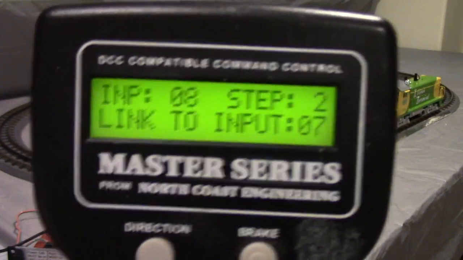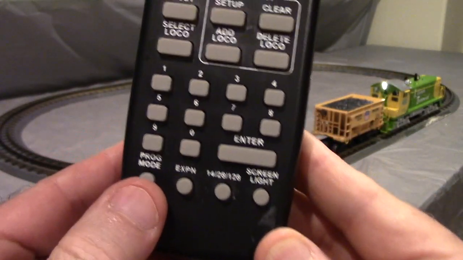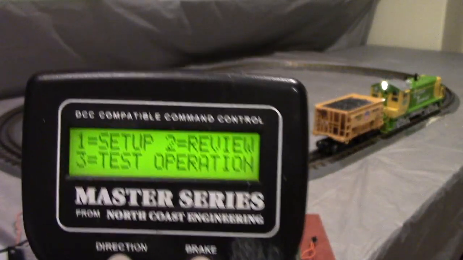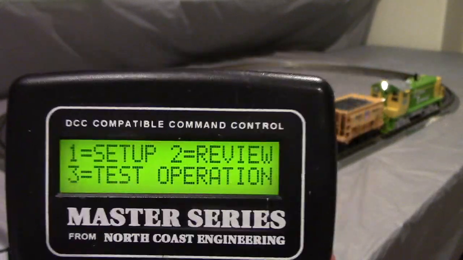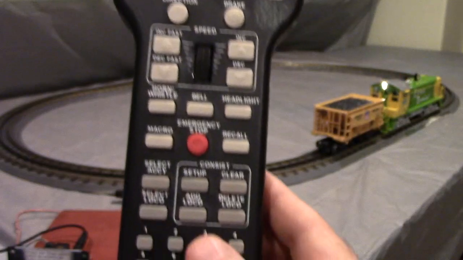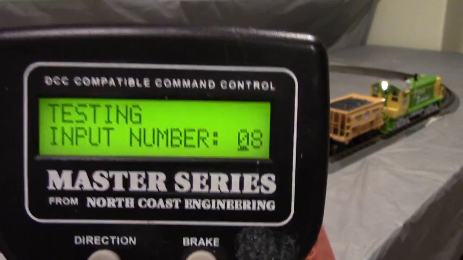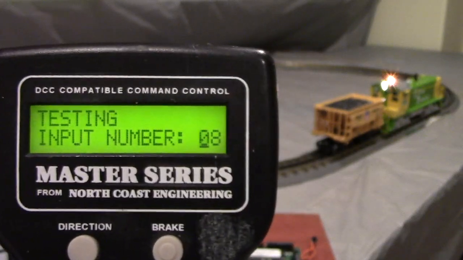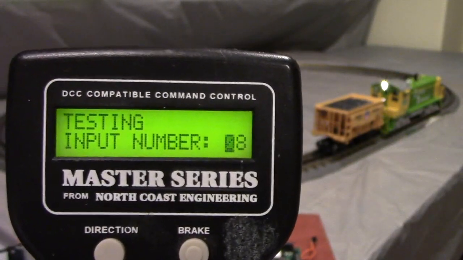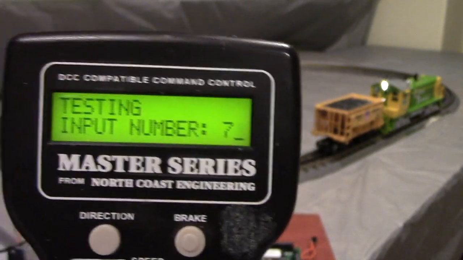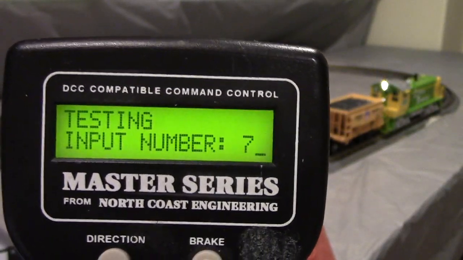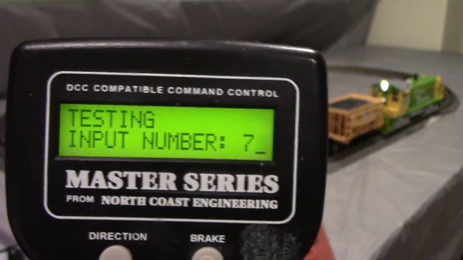Now we're reviewing inputs. I'm going to push the program escape button here to go back to the menu. Now this time we're going to test operations. I'm going to push a 3, and that puts us into the test menu, and I'm going to say testing input. I want to say 7. Tell them to close up. We're ready to go. Okay, we're going to say test input 7. The engineer just told me they're ready to go, so to speak.